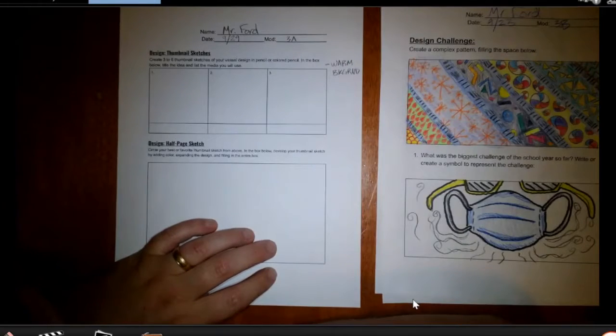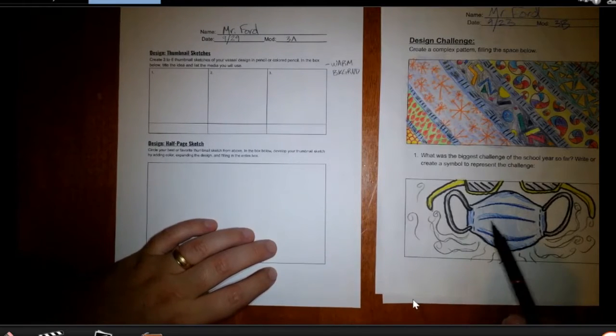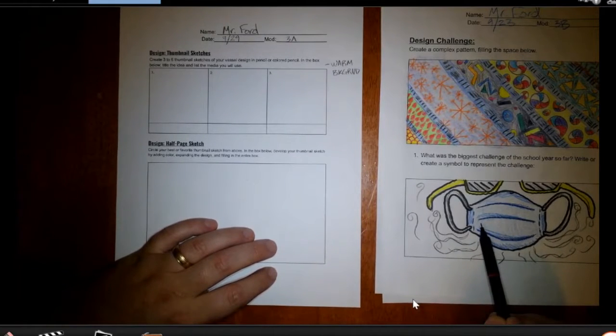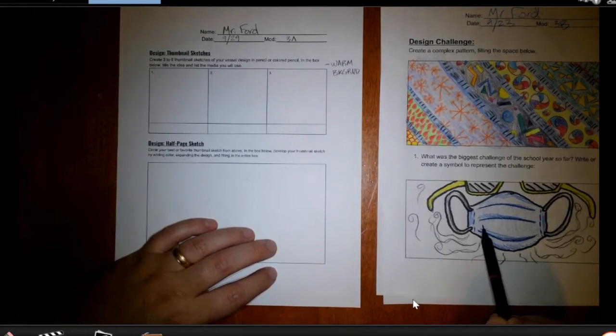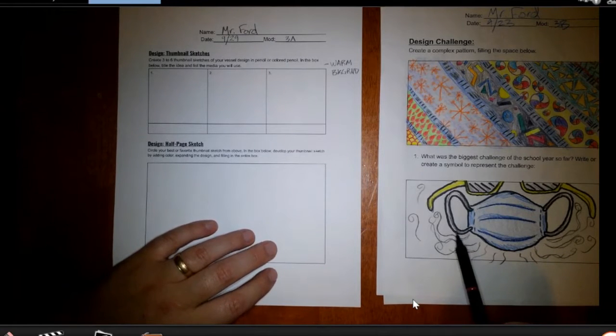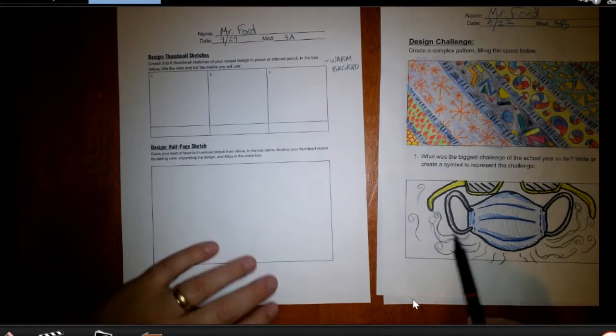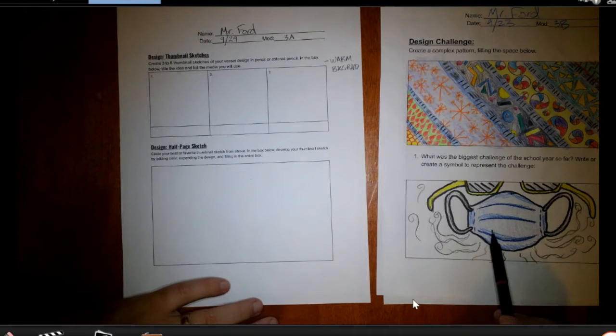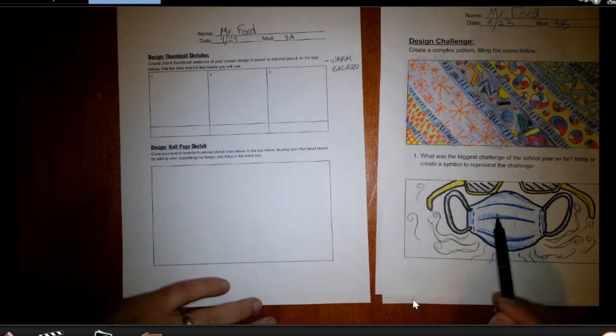Then the next thing I want to do is think about how do I want to break up my symbol? Do I want it to be literal, meaning I know exactly what it is, or do I want to make something a little more abstract or unusual? I think for my first one, I'm going to keep this symbol the way it is with my glasses and mask.